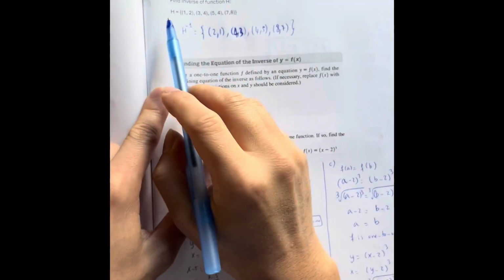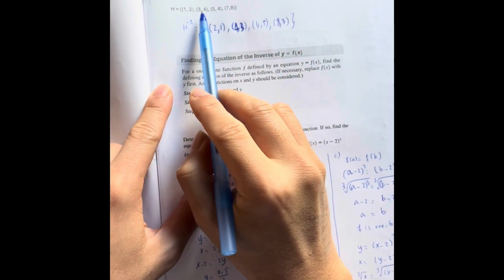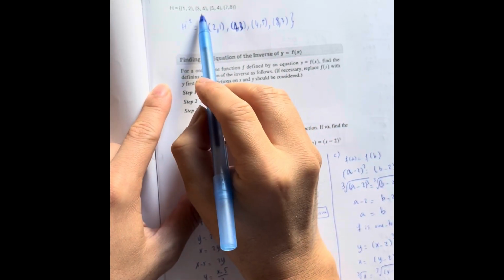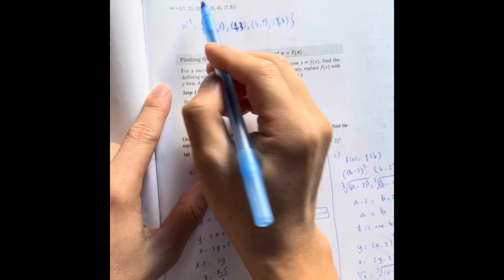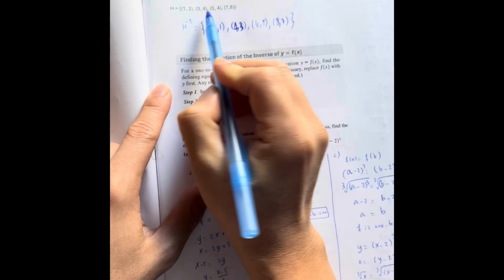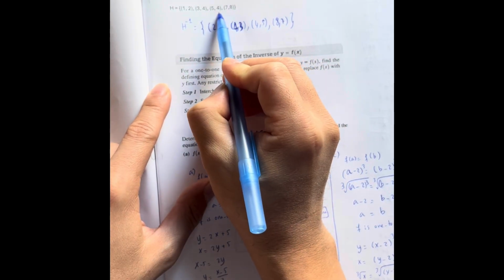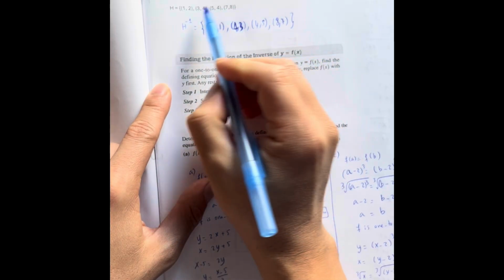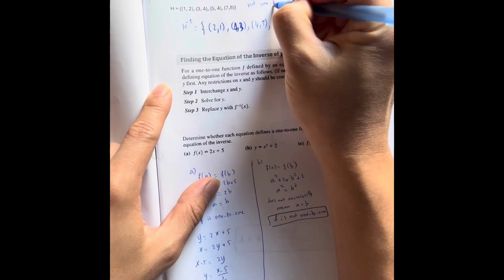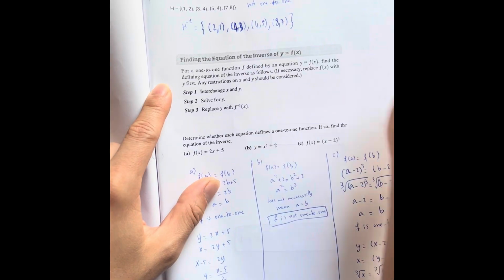So this function h is 1, 2, 3, 4, 5, 4, 7, 8. So this function is actually not 1 to 1 because when x equals 3, the value of the function is 4, and when x equals 5, the value of the function is also 4. So this one is not 1 to 1. So therefore, it doesn't have an inverse.